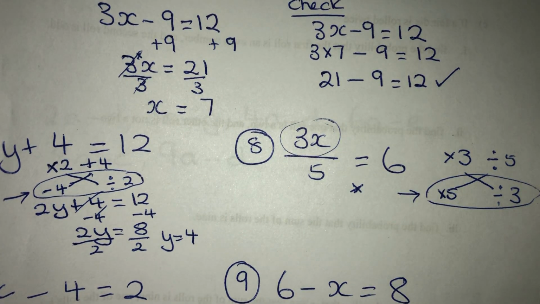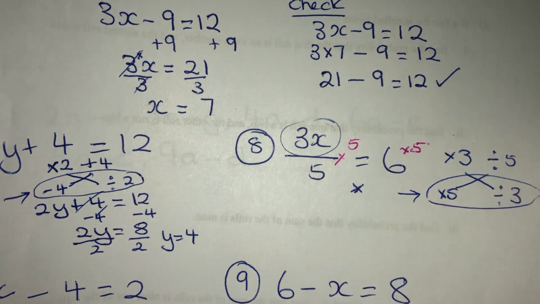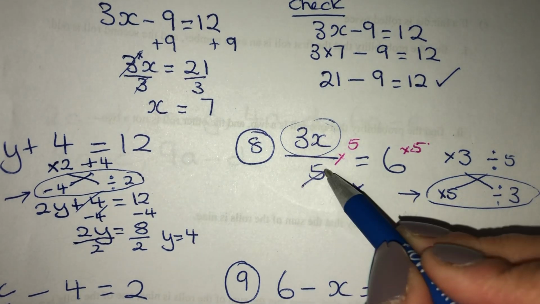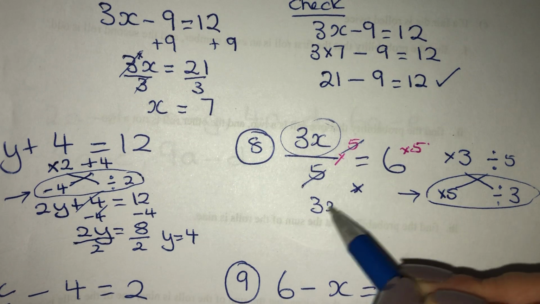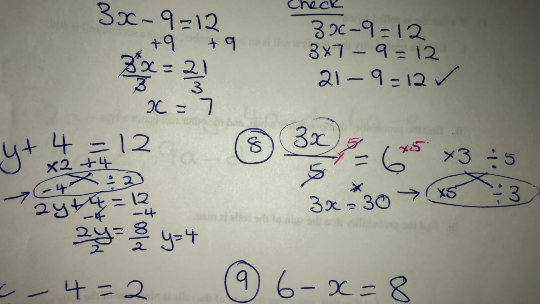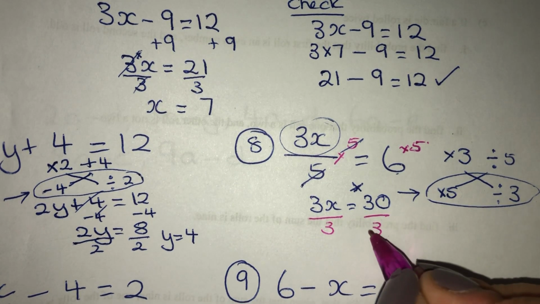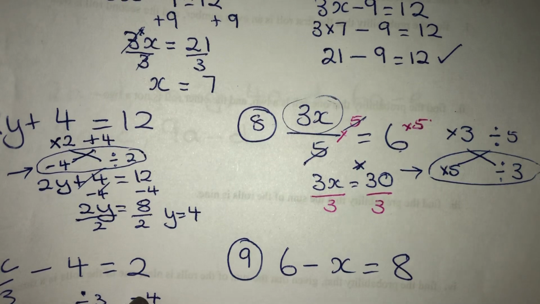Might grab a different colour. All right, so if we multiply by 5, then we get the 5's to cancel. We're left with 3x, and 6 5's are 30. Go ahead, find your answer, and check it. And I will too, in case I'm wrong again.